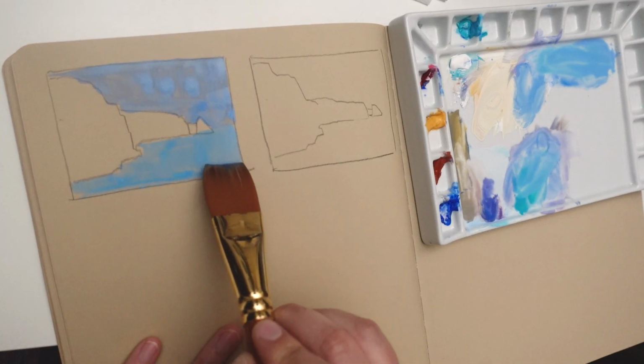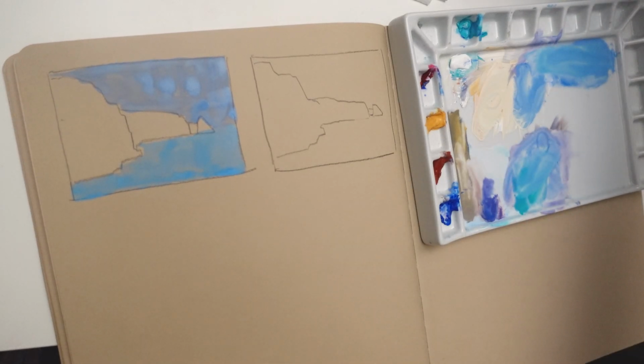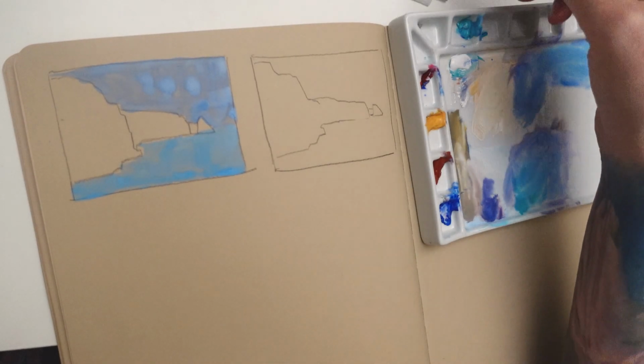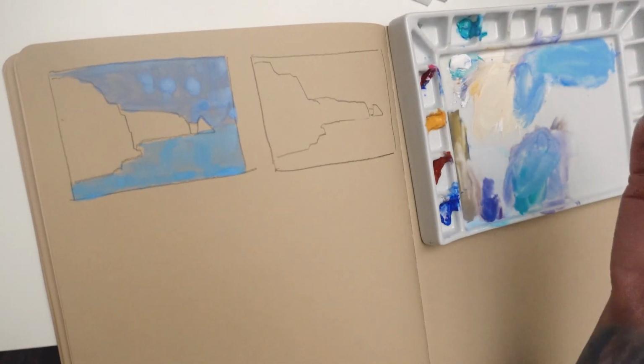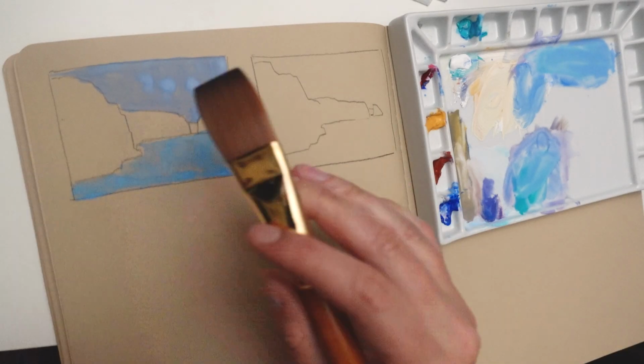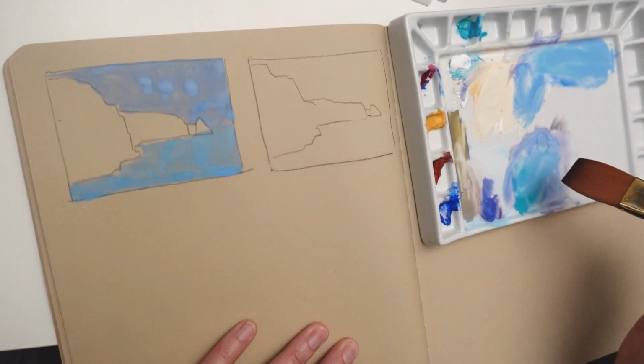By the way, this is going to soak into the paper and lose a lot of brightness. It's going to look a lot darker and a little bit more dull because it's toned paper. But this is just the start. We're gonna work our way up towards realism.